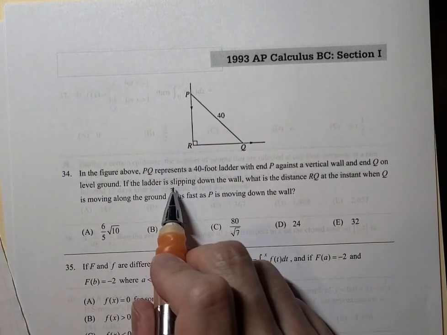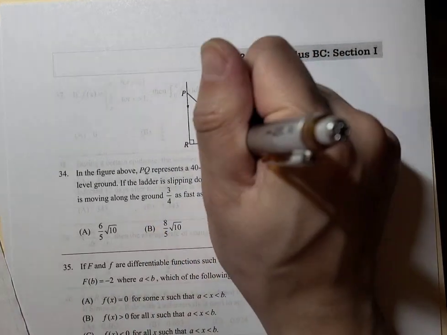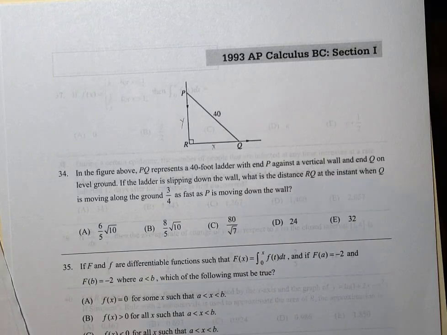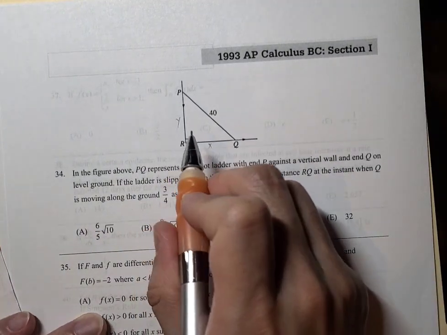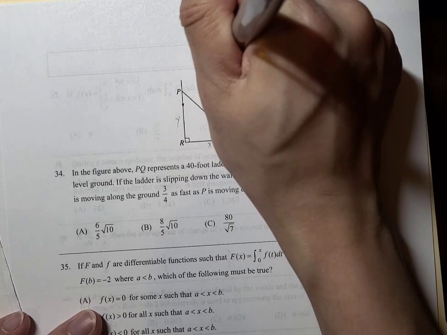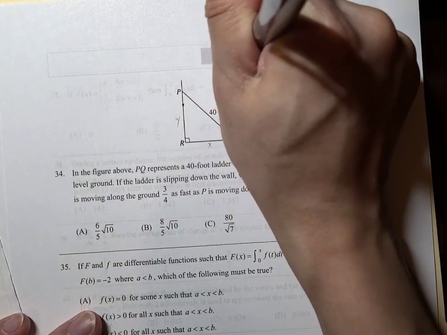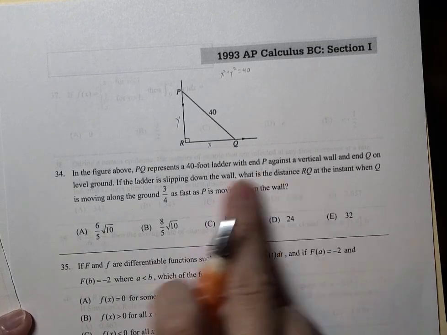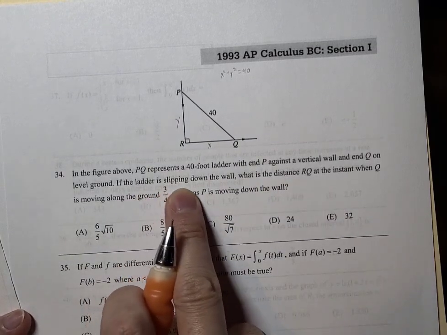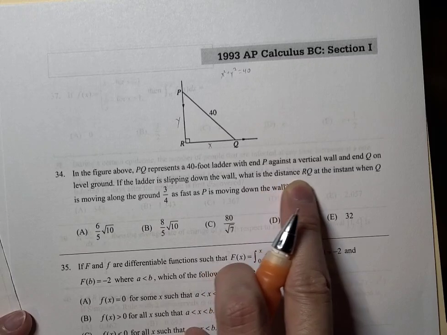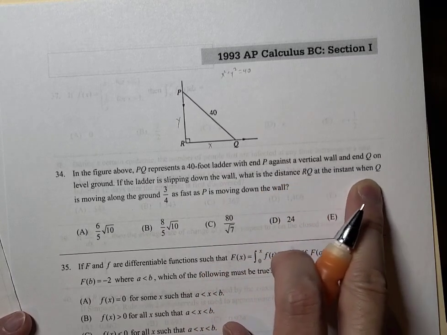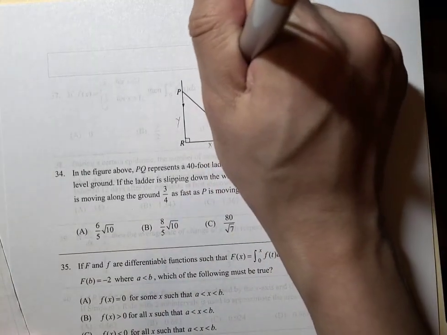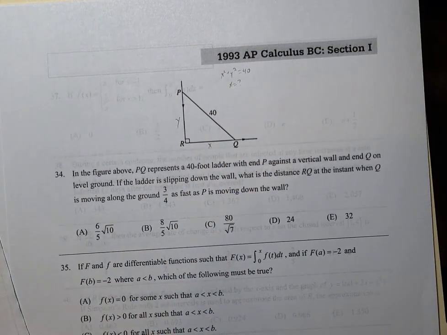It says the ladder is slipping down the wall. So let's call this x and let's call this y for simplicity. We might have to use the Pythagorean theorem, which says x squared plus y squared is 40 squared. We might need that, so let's write that down. What else does the problem tell us? The ladder is slipping down the wall. What is the distance RQ? They're asking for x. So let's write it like that.